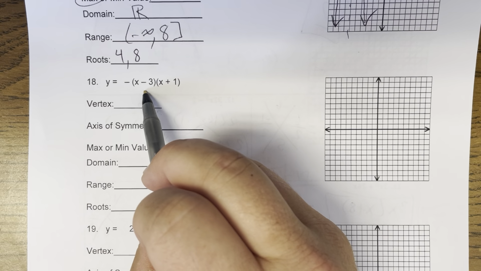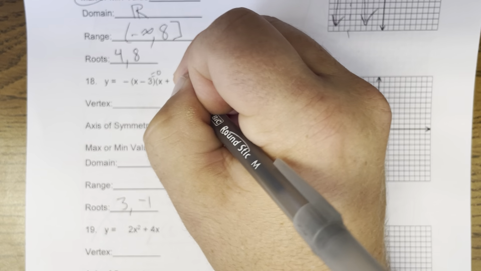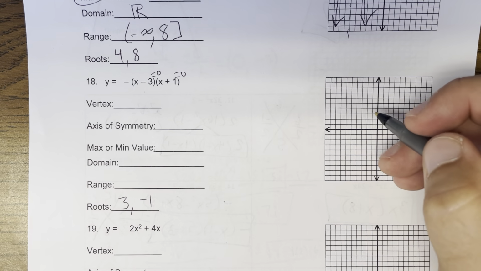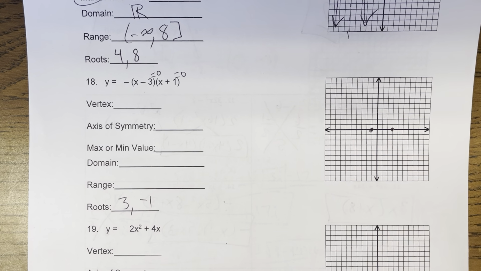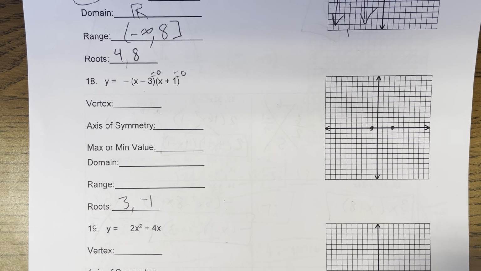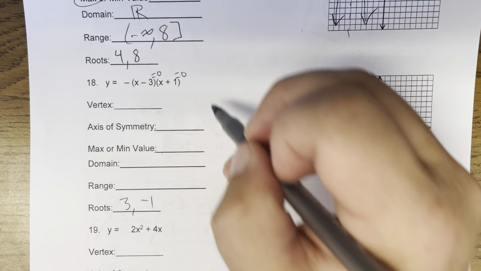On this one, I can already see the roots. We've got 3 and -1. By setting these equal to 0, it gives me my 2 roots. And so I've got -1 and +3. I can't see the vertex, and so the first thing I'm going to do is FOIL these, do the distribution.